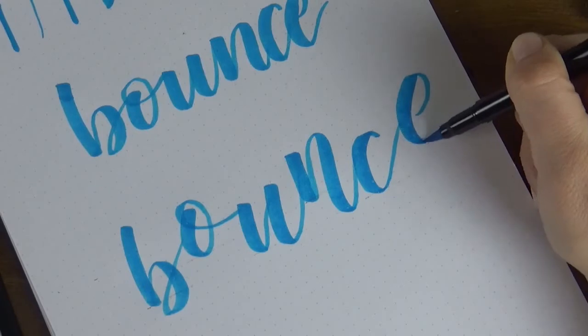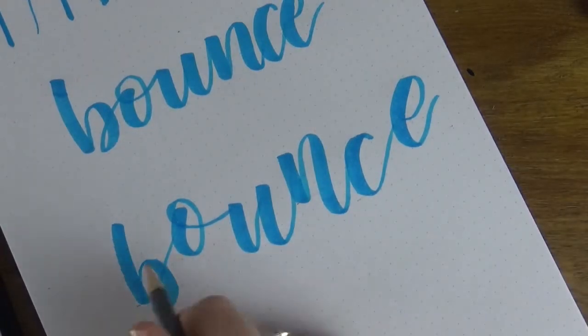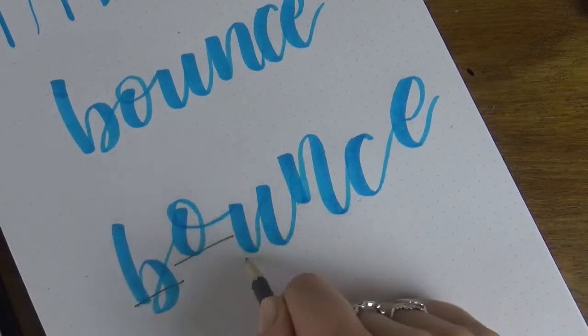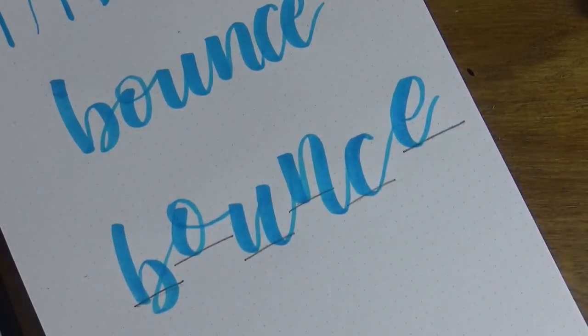There we go. So you can see then we've really got that bouncy movement. My pencil lines, if I just highlight those for you so you can see, sat here and there. You can see that up, down, and that really does make a lovely difference to your lettering, especially once you start bringing in those different letter formations that we've just been talking about.